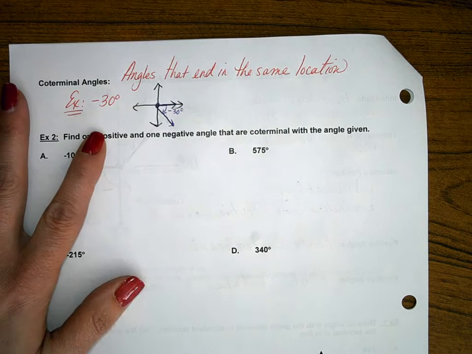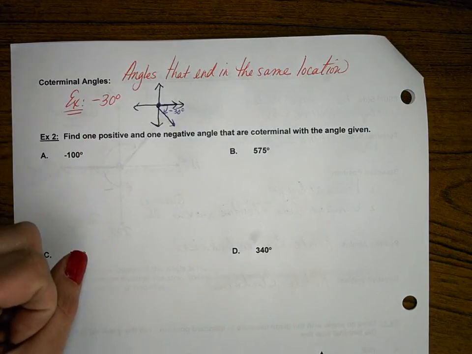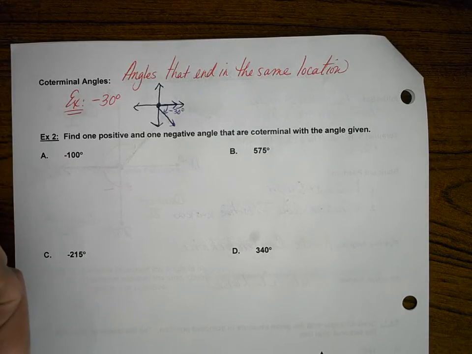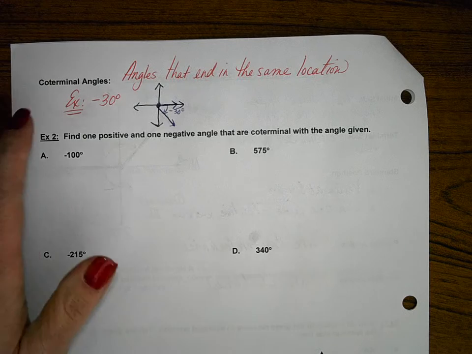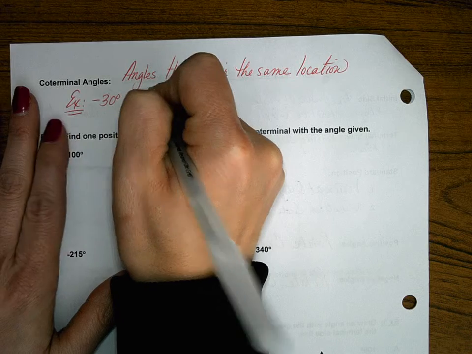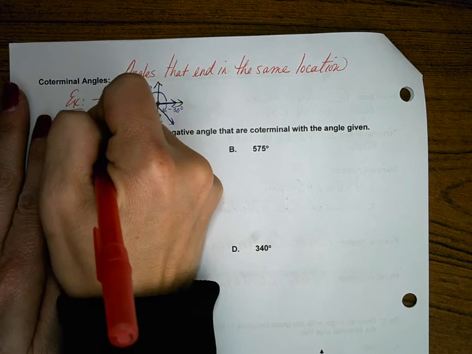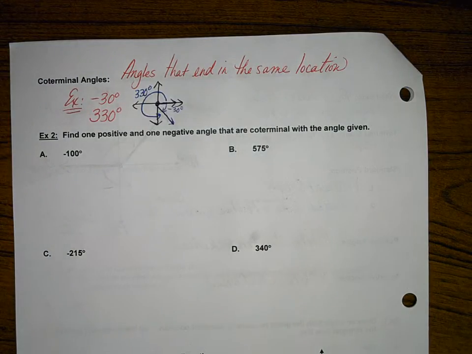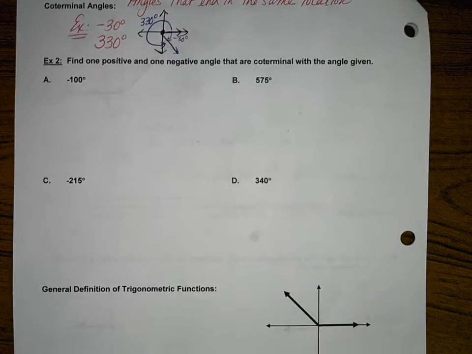But I got a question. I could have went how much? 330, right? Because a full circle is how many degrees? A full circle is 360 degrees. So if I would have went this way around, I could have went 330 degrees. So negative 30 and 330 degrees are what we call coterminal angles. They're going to get me to the same spot, the same location on my graph. So all of this is built off of the fact that we know that one full circle is how much? 360.